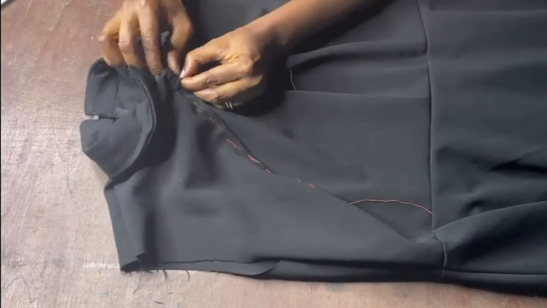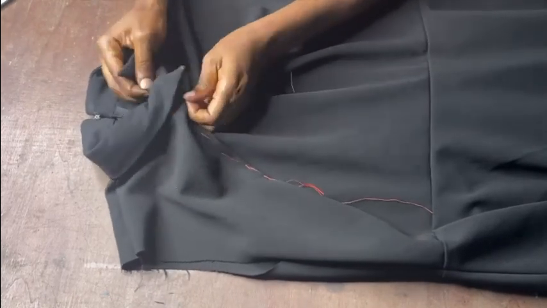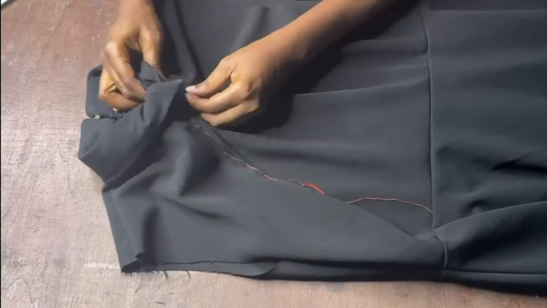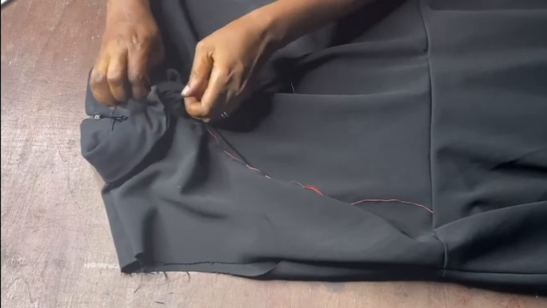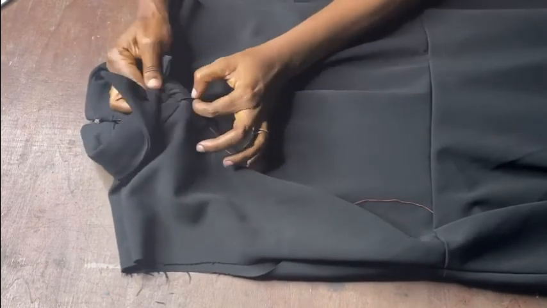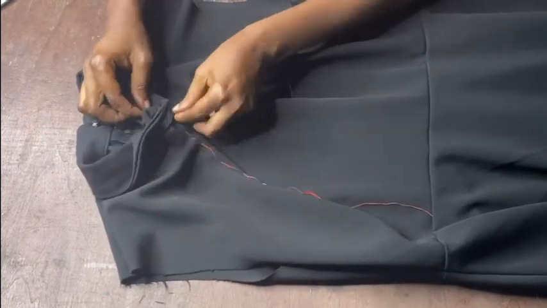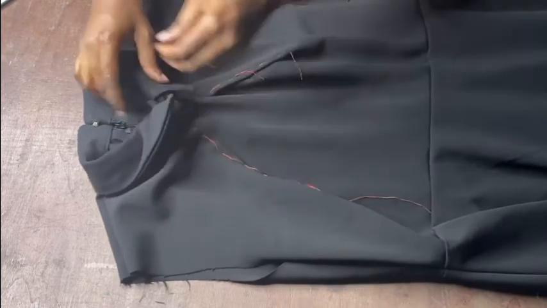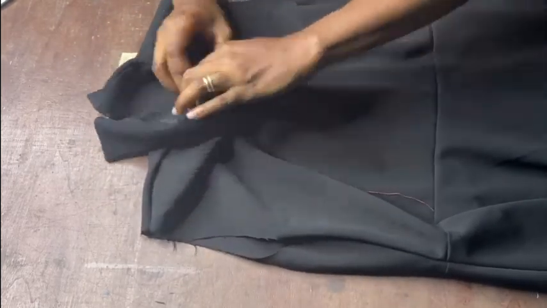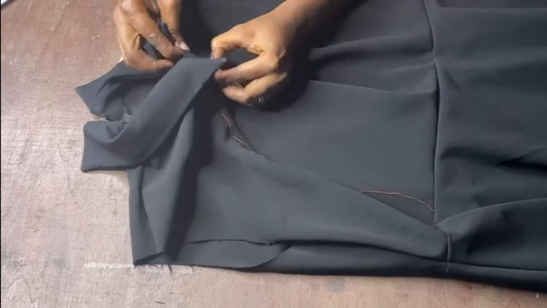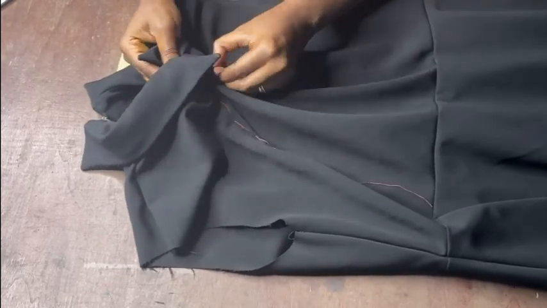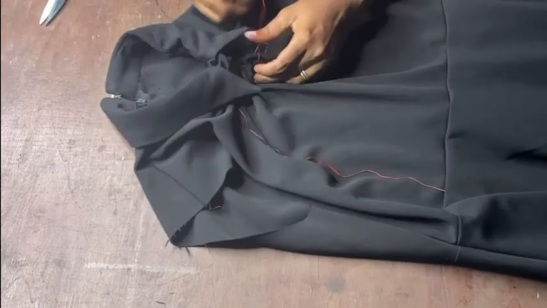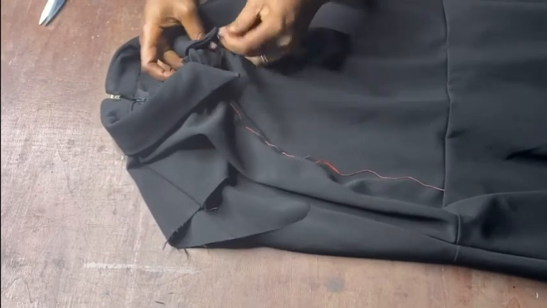So what I'm doing now is arranging the knots into the usual shape of the conventional tie knots. I'm trying to arrange it properly so that you bring out the shape of the knots of a tie. So now we remove the basting thread.